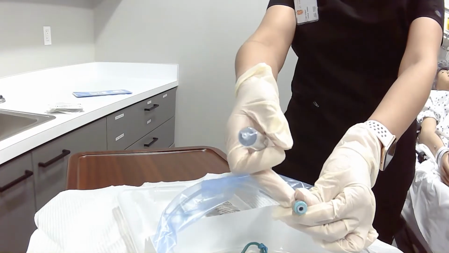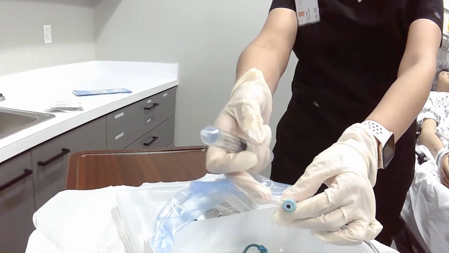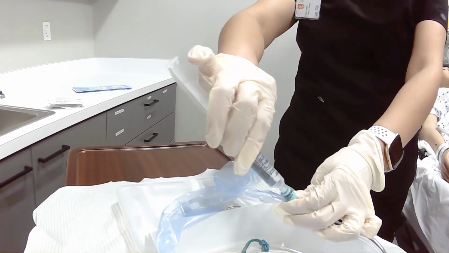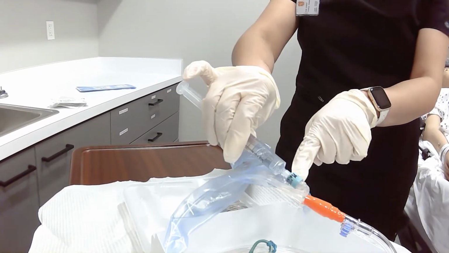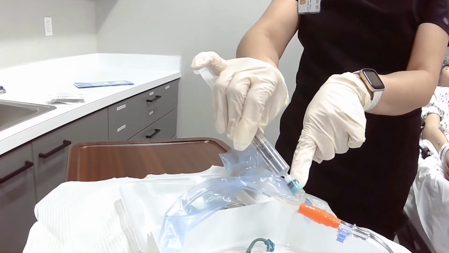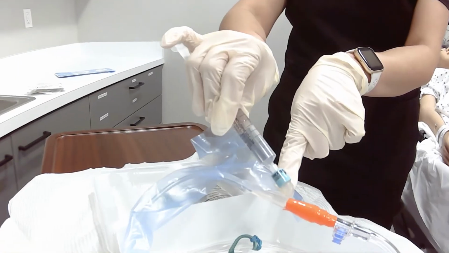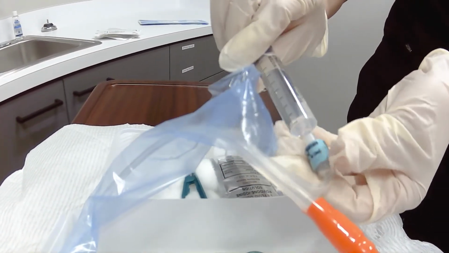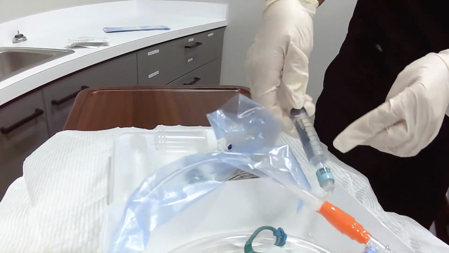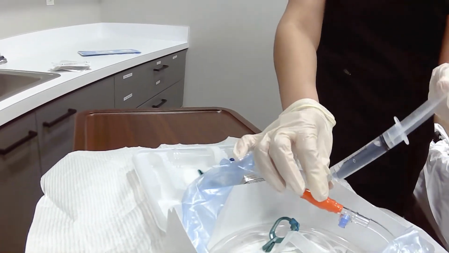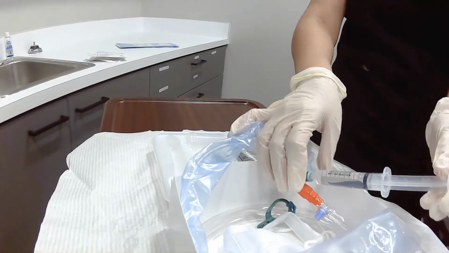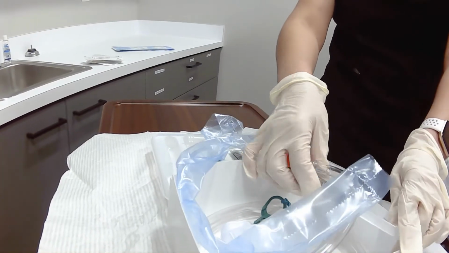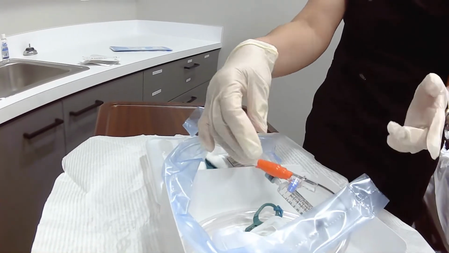It's going to go into this port. So this port is going to be different colors. It's going to give you the size. So this one has the 14 gauge on there, or 14 French, I'm sorry, 14 French. And it's strictly for the sterile water to fill the catheter or the balloon.